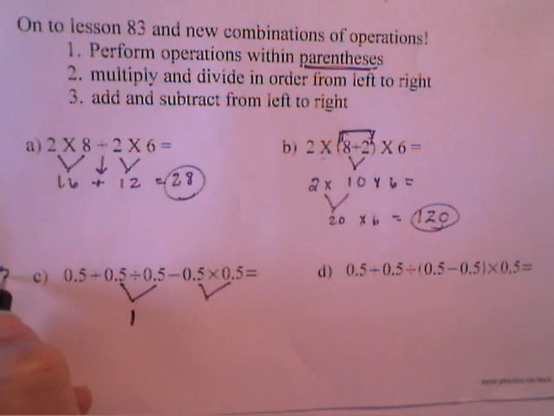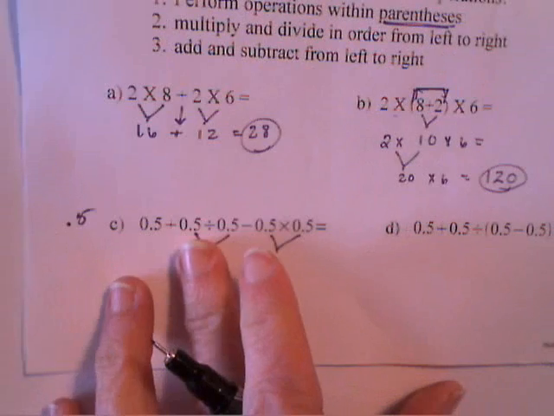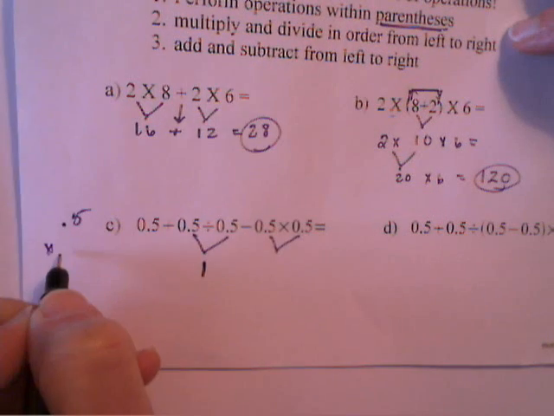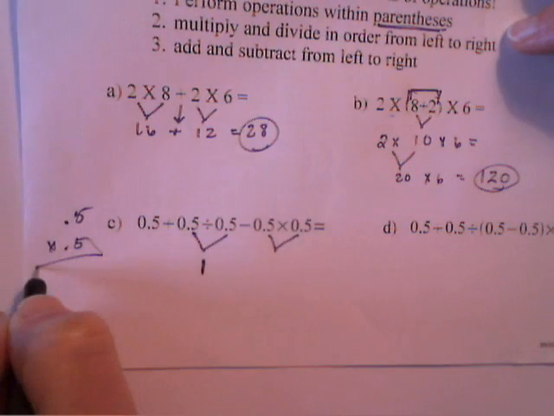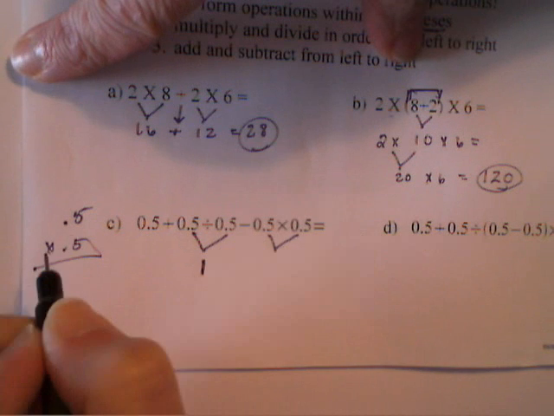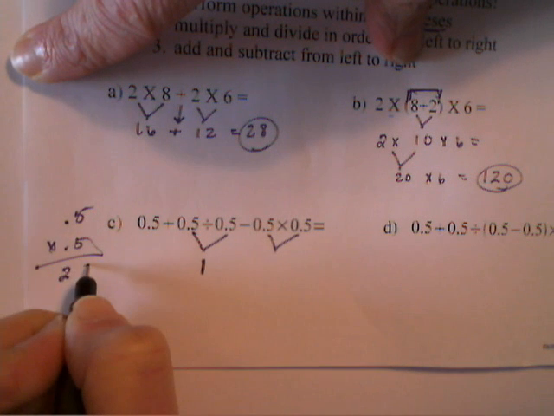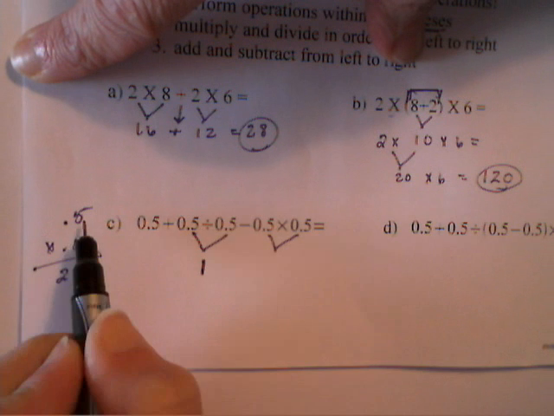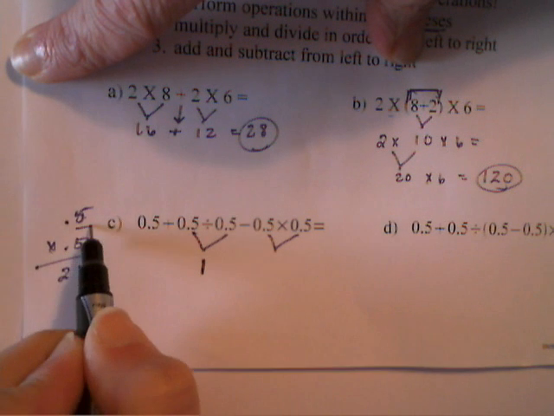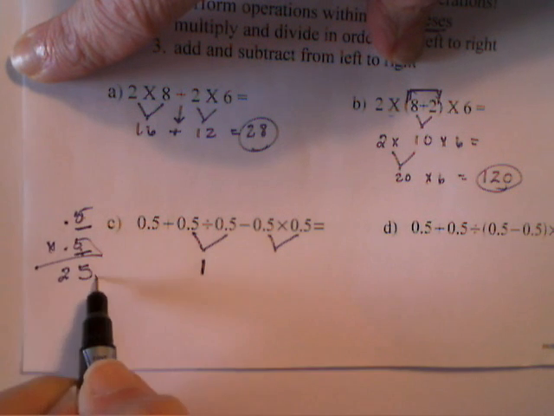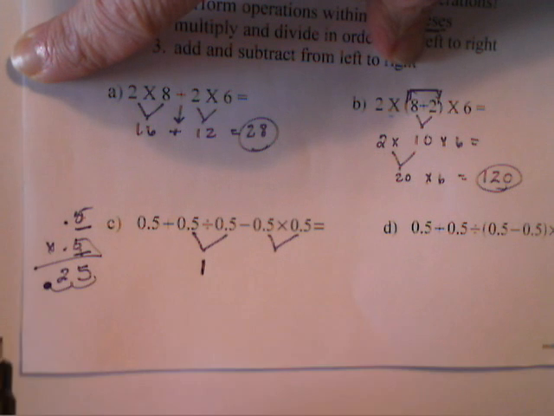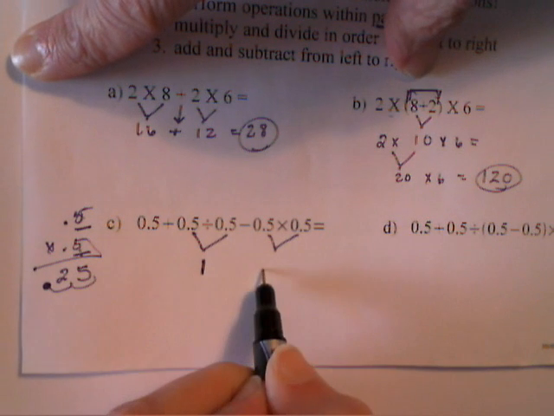We got 5/10. Let me move my paper over so you can see. Times 5/10. And I'll end up with 5 times 5 is 25. And I know I need 2 numbers after my decimal because I have 1 number here and 1 number here. So with 2 numbers after my decimal, I'm going to end up with 0.25.